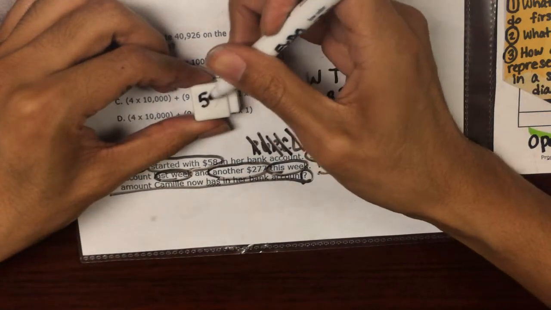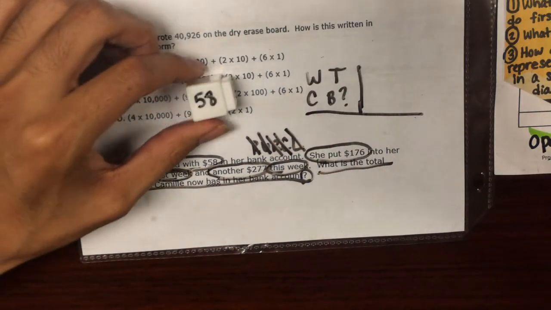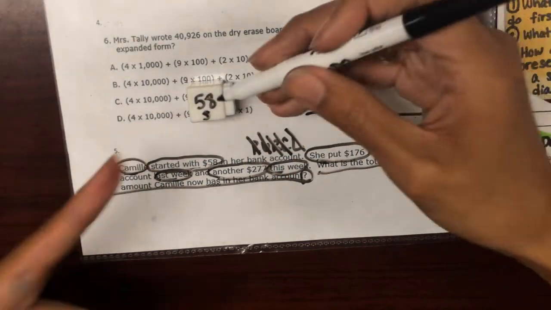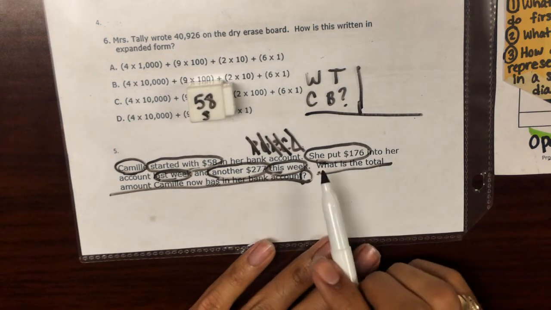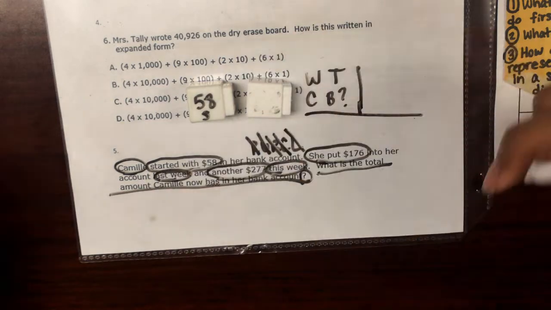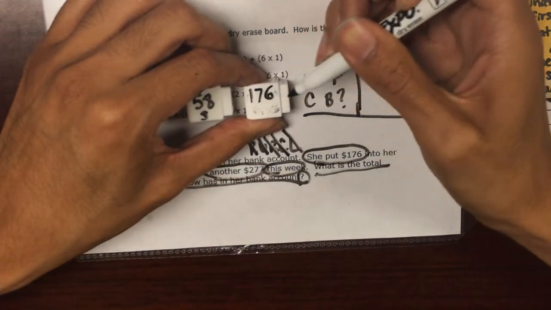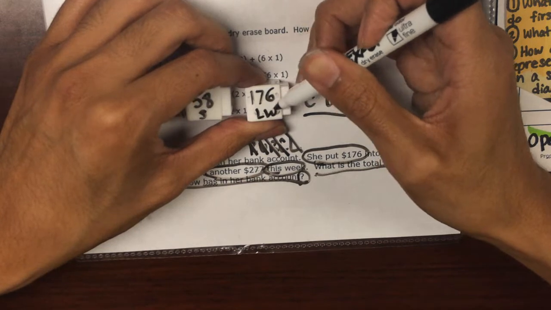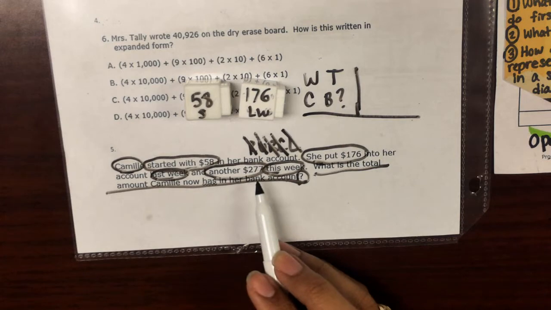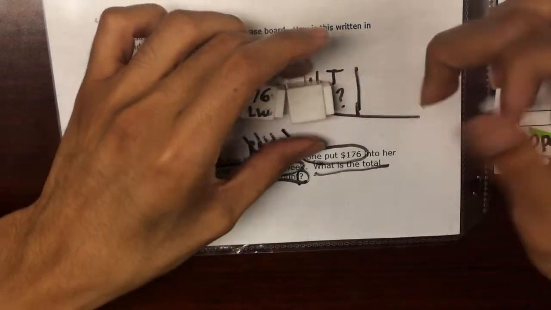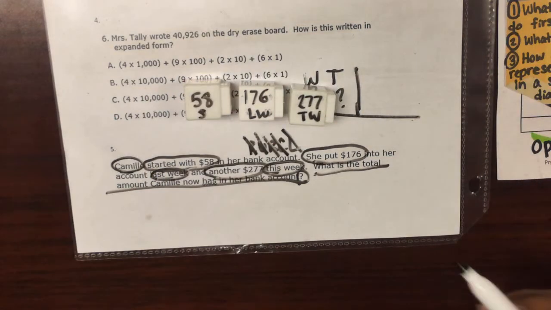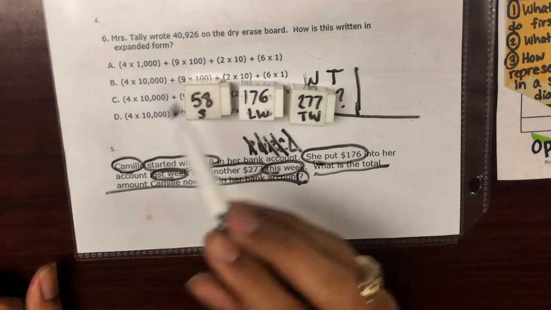So I can start. I have some manipulatives to show you. I know that she started with $58. I'm going to put an S because that's what she started with. And I know that she put in $176 last week. So I have another Unifix, and I'm going to label that with 176, and that's what she put in last week. I also know that she put in another $277 this week. So I'm going to label $277 this week.